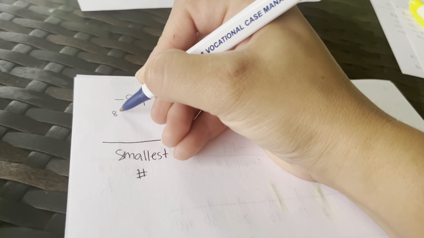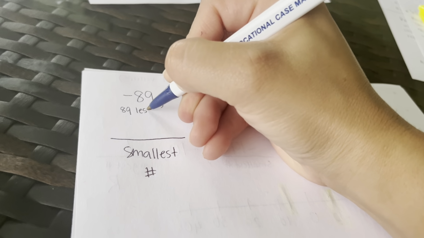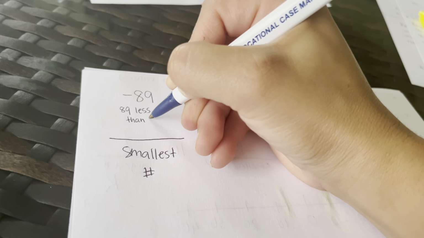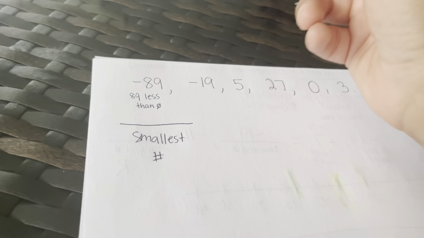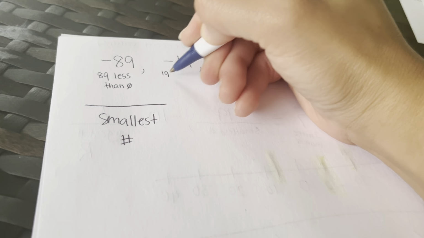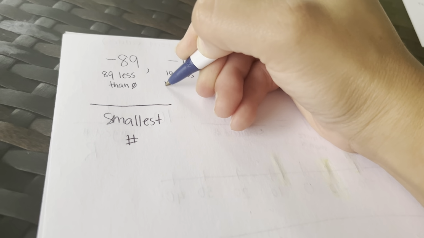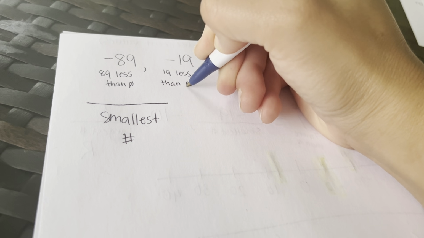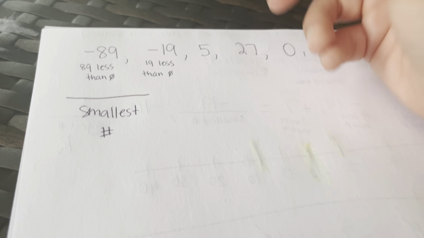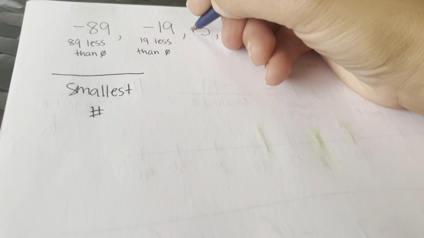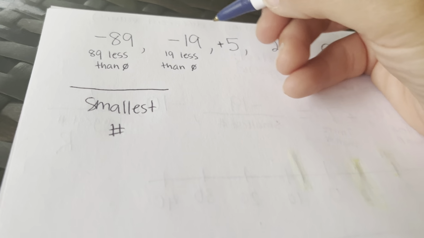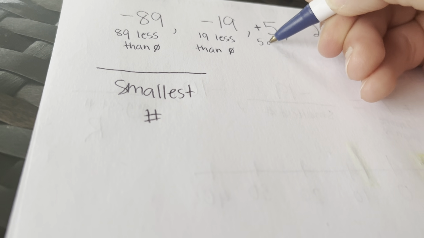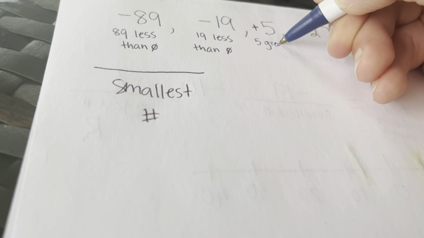Negative 89 really means 89 less than 0. Negative 19 means 19 less than 0. If there's no symbol, it's automatically positive. This is a normal regular 5, which means it's 5 greater than 0, 5 more than 0.